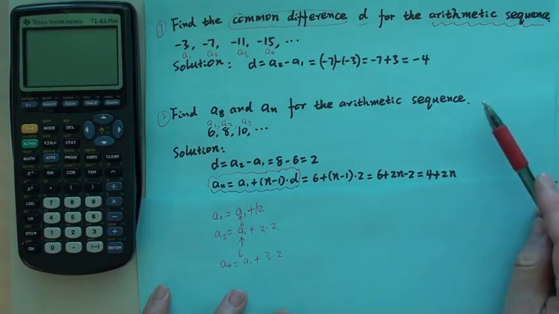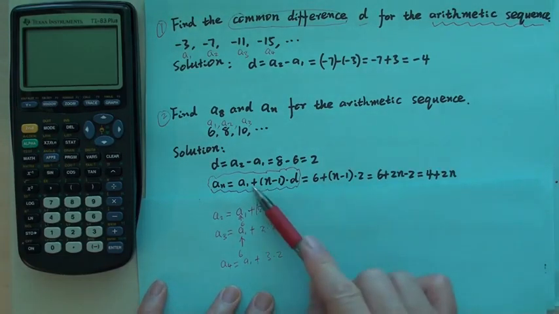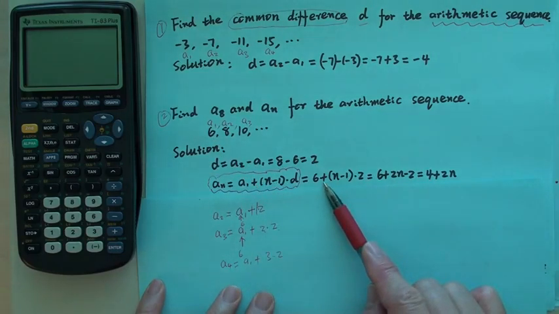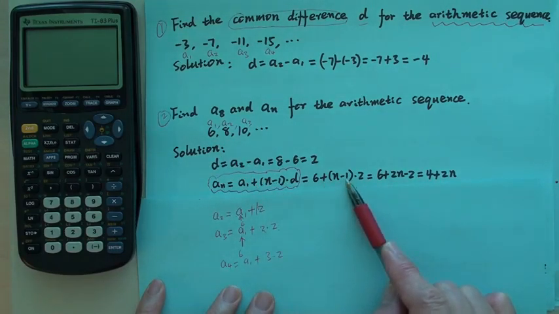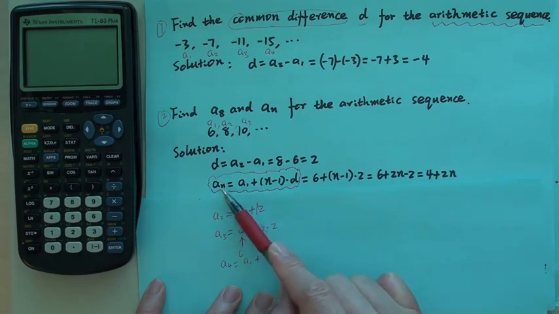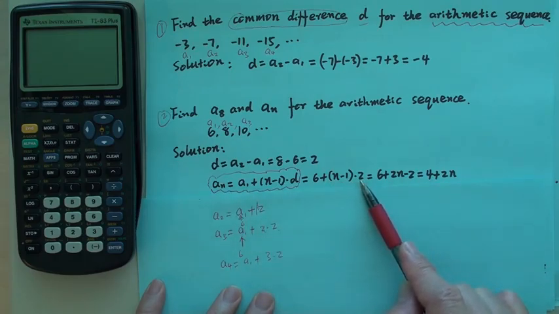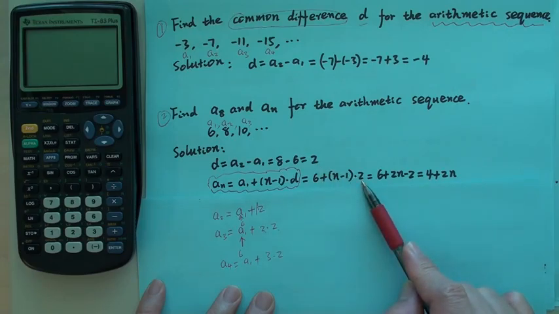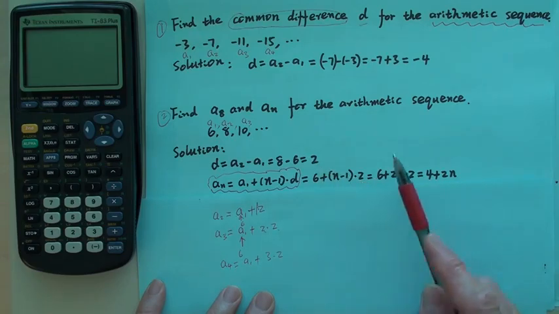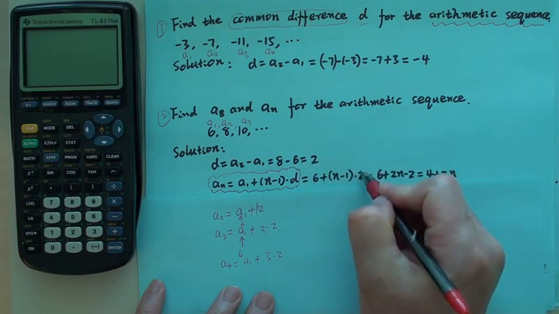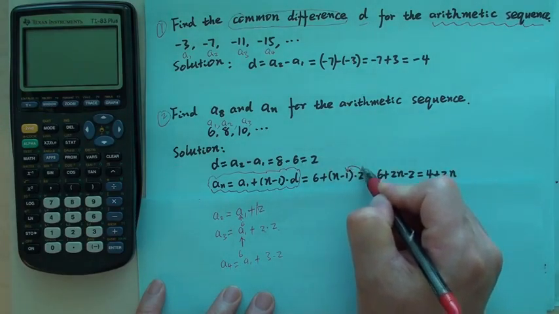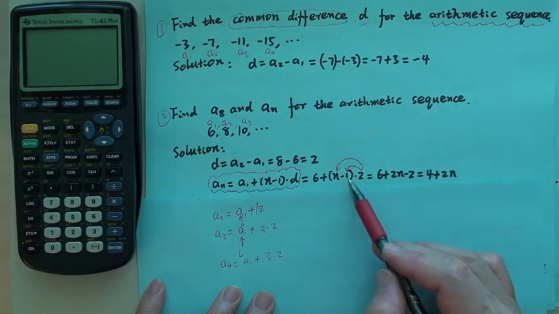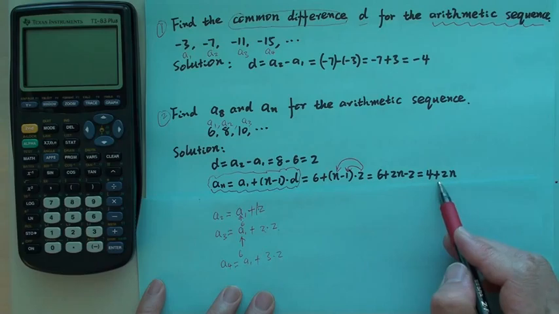Now, a1 is 6 plus n minus 1, because here is n, so always 1 less, times the difference. Then you use the distributive property: 6 plus 2n minus 2, which is 4 plus 2n.